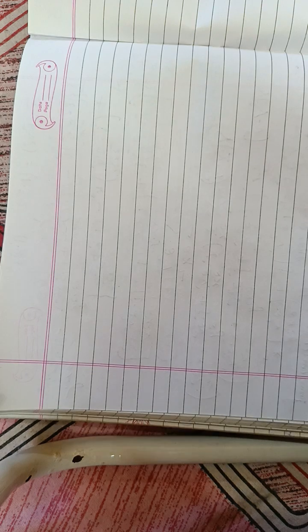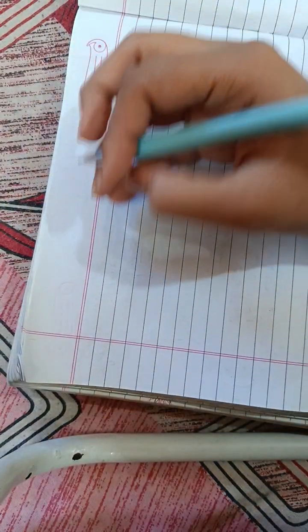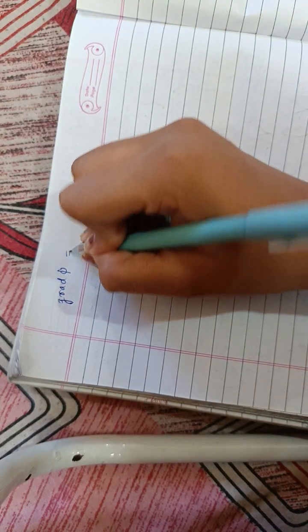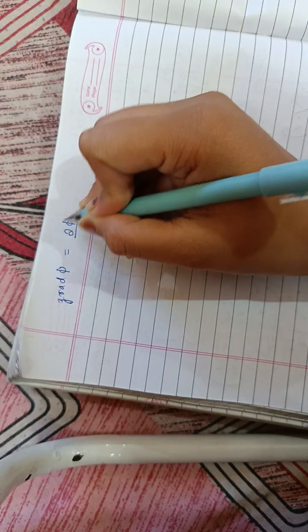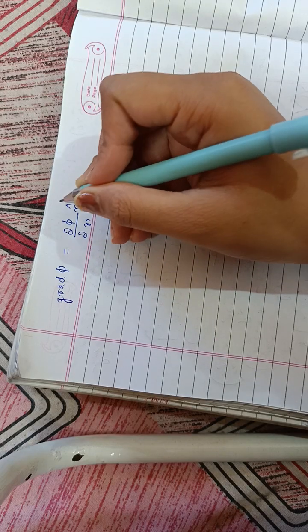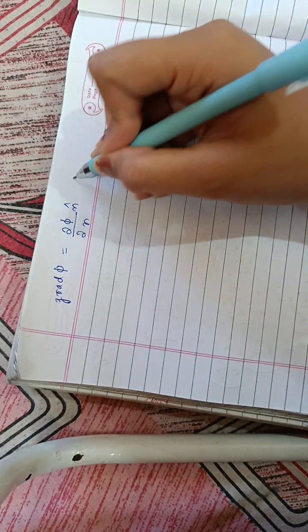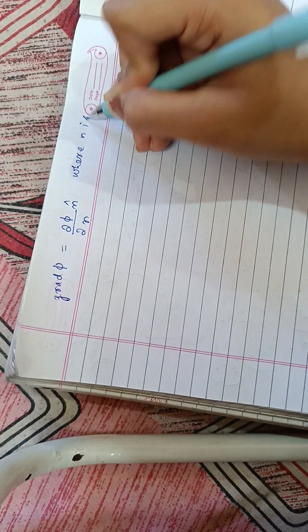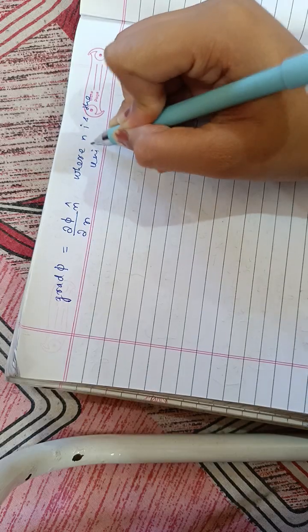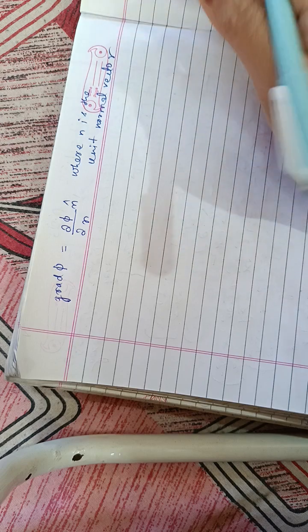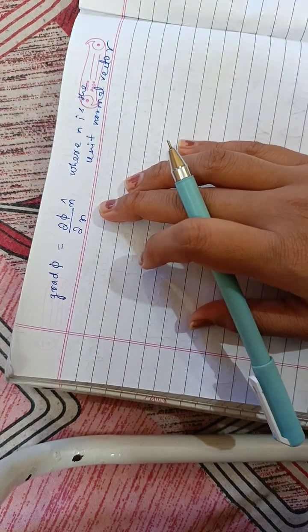Before we start a few questions, let me tell you some points. Grad phi is equal to the partial derivative of phi with respect to the unit normal vector, where n is the unit normal vector. You have this formula.